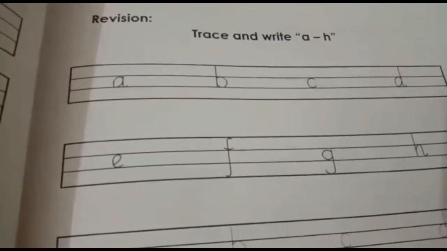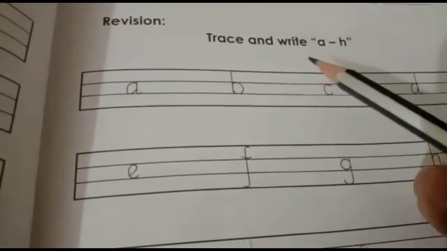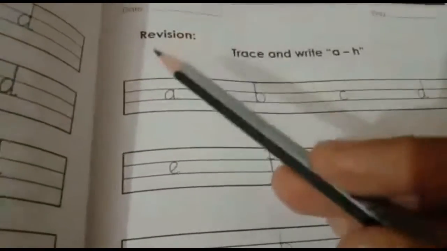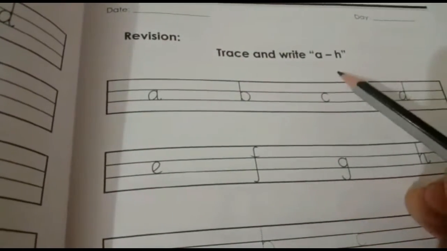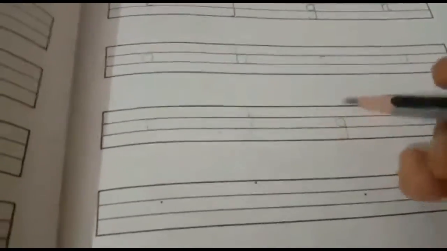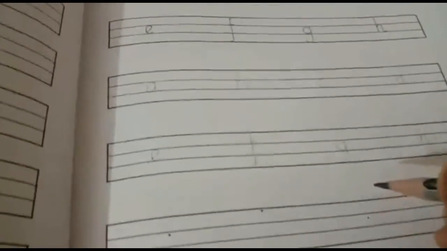Okay, now trace and write A to H. This is revision. Trace and write A to H. First of all I will trace these given letters in front of you and then I will write these letters on a single dot. Okay, let's start the lecture.